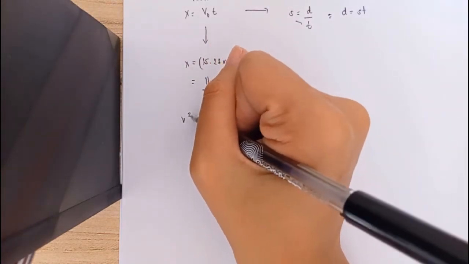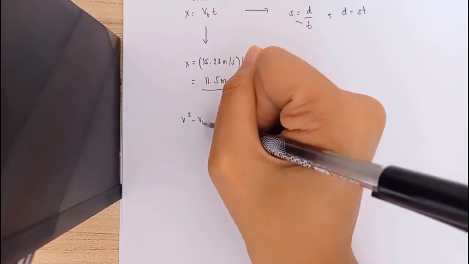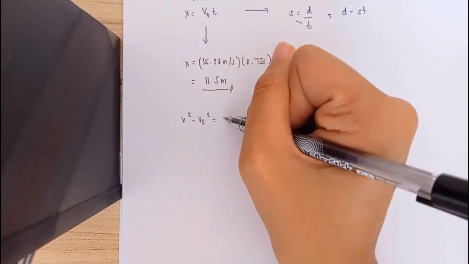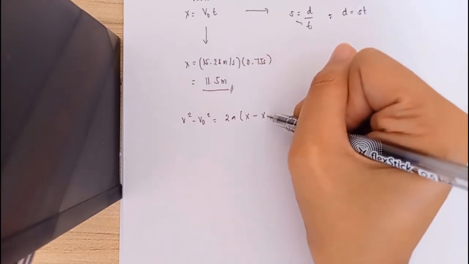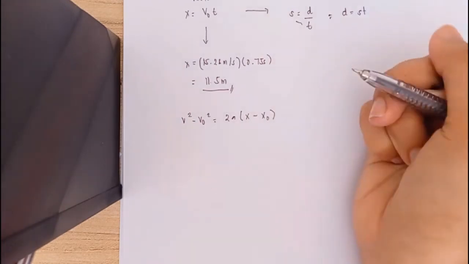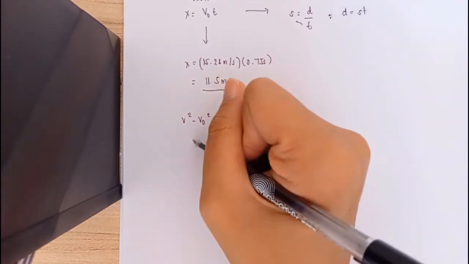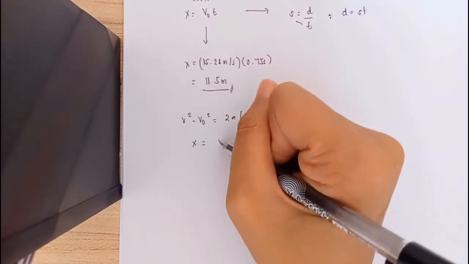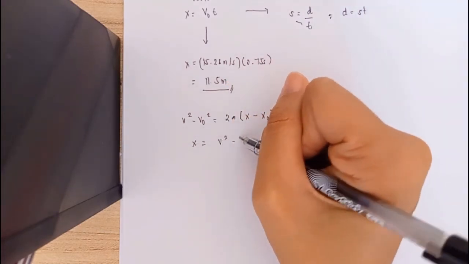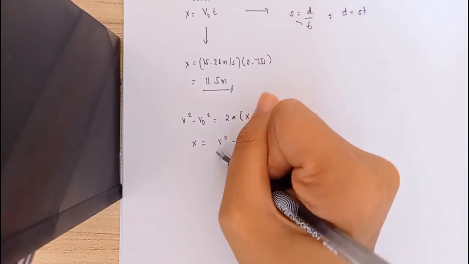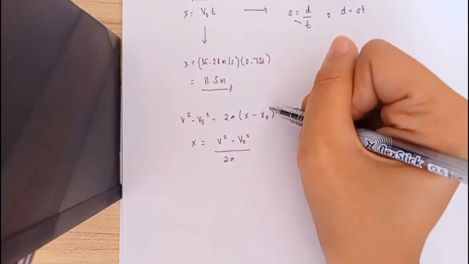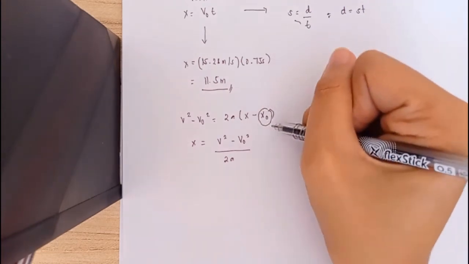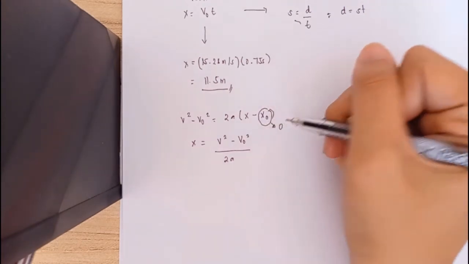So we also need to solve for the distance with this formula, v squared minus v sub 0 squared is equal to 2a multiplied by x minus x sub 0. That's in uniform acceleration motion, if I'm not mistaken. So rearrange the formula where x is the unknown. Maybe you're wondering, where did x sub 0 go?